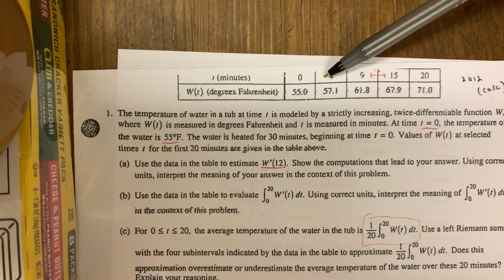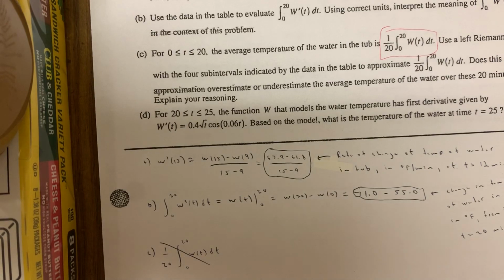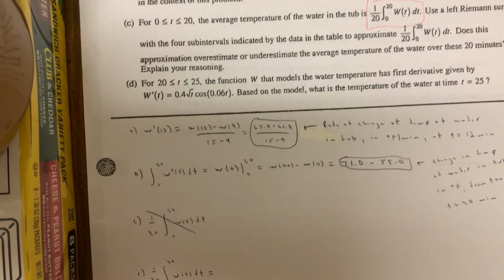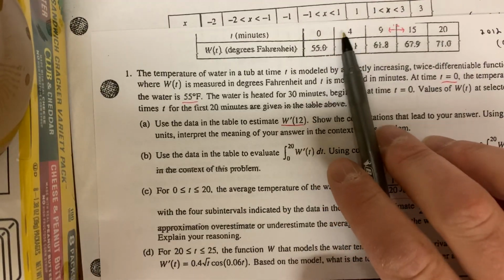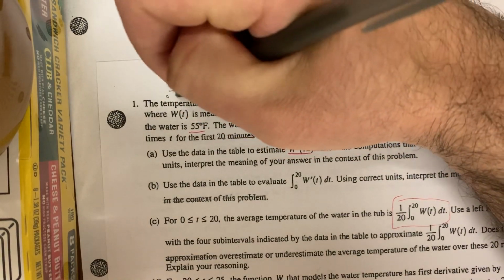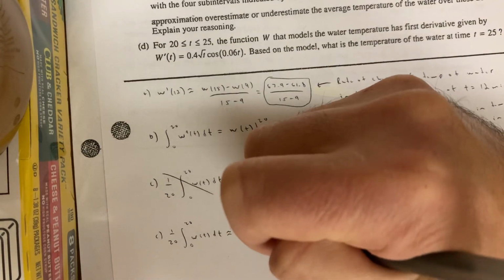Okay, the 4 subintervals indicated by the data in the table from 0 to 20. We got to go from 0 to 4, then from 4 to 9, then from 9 to 15, then from 15 to 20. And we want to get the area of 4 different rectangles, okay? And the rectangle is going to be base times a height. So the first rectangle goes from 0 to 4, so I know the base is 4, right? You can imagine the first rectangle looking like this, going from 0 to 4. I know the base is going to be 4 right there, so I'm going to put 4 times.